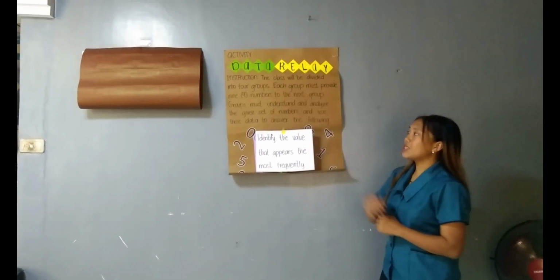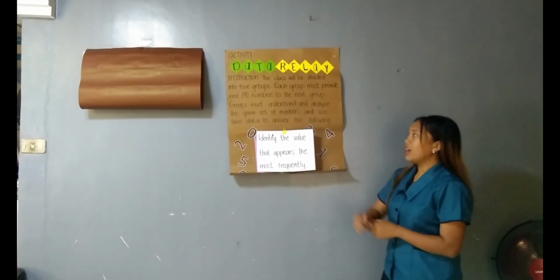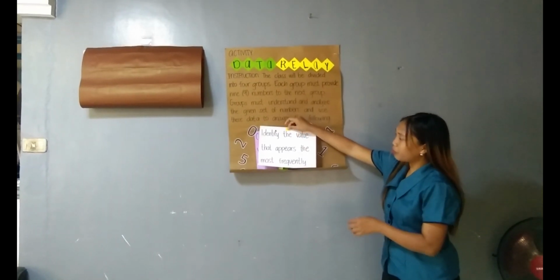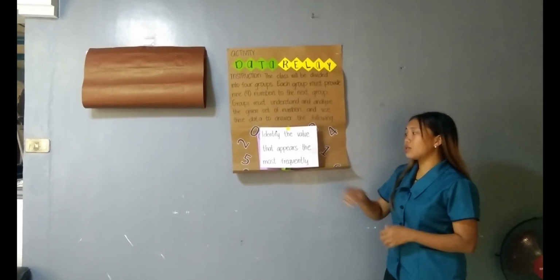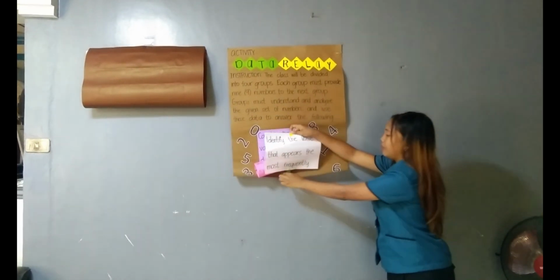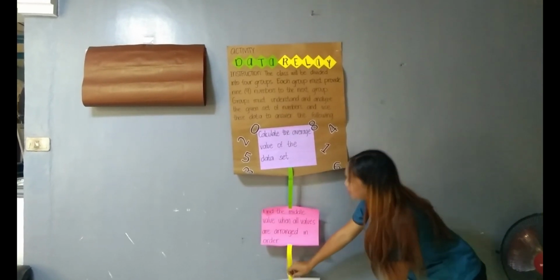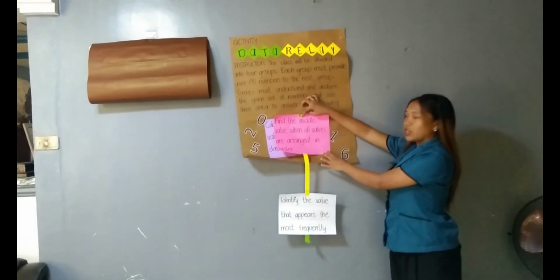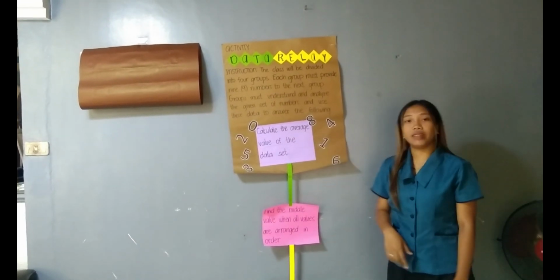The groups must understand and analyze the given set of numbers and use this data to answer the following. First, identify the value that appears most frequently. Second, find the middle value when all values are arranged in order. Third, calculate the average value of the data set.